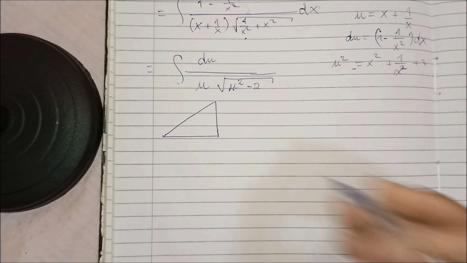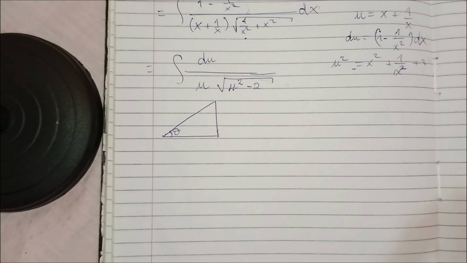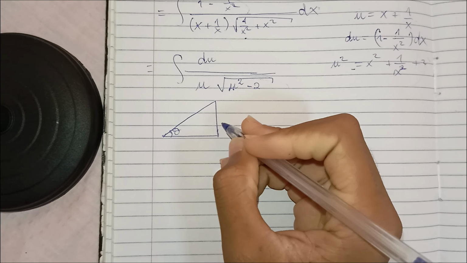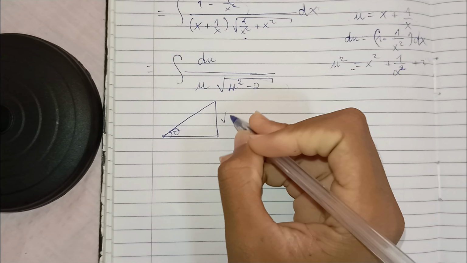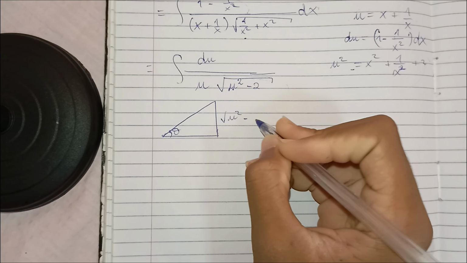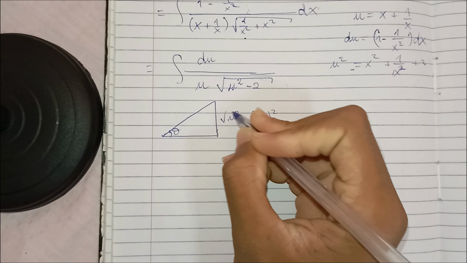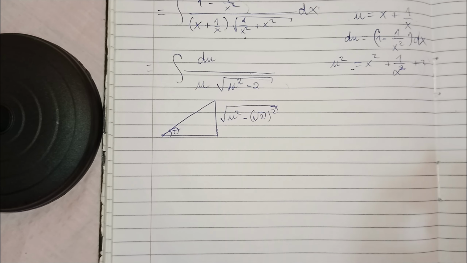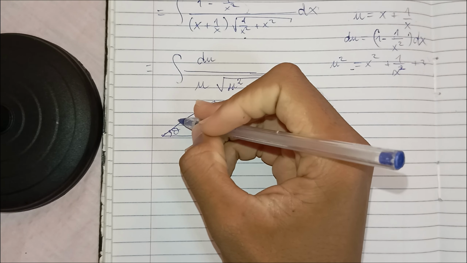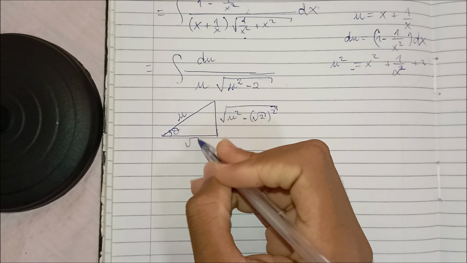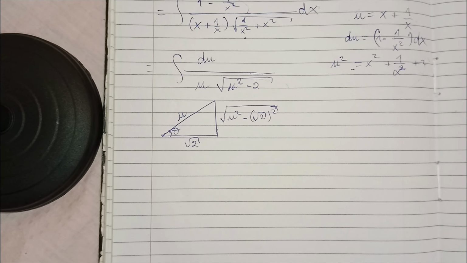Good. So I can let this angle be theta. Our leg here we get u, right? I'm going to put this like this so that we can analyze better. Our hypotenuse is u, and here we get square root of 2. From here we can start getting our new expressions in terms of trigonometric functions.